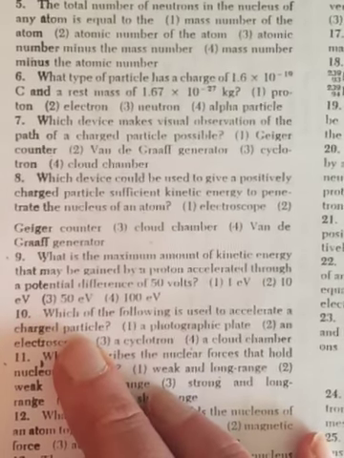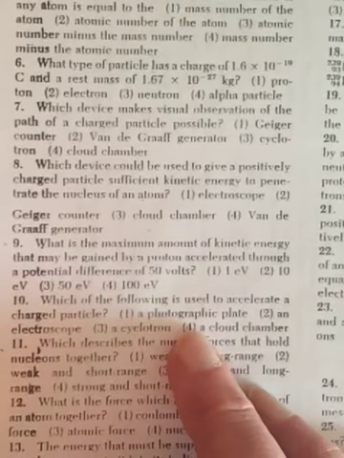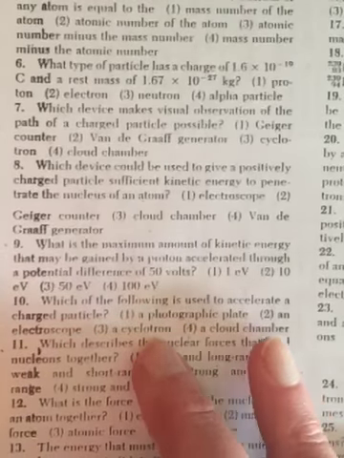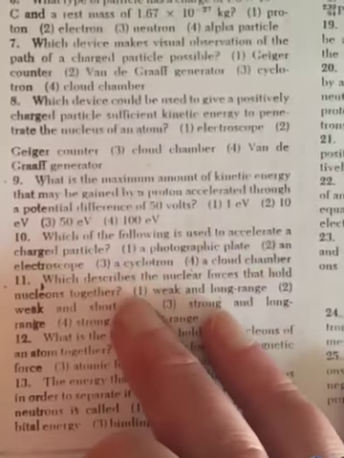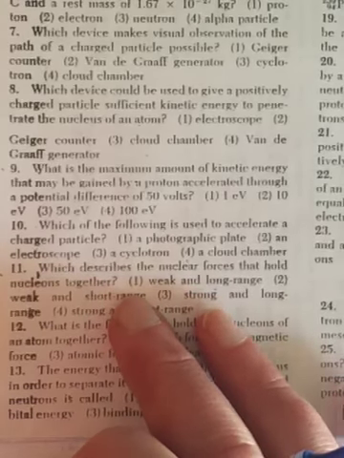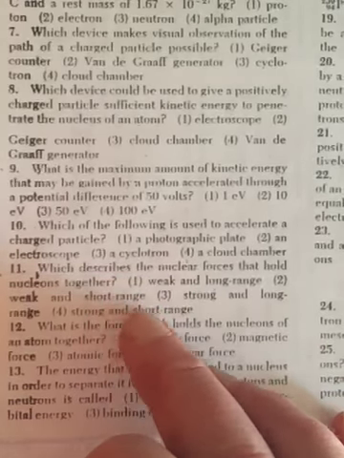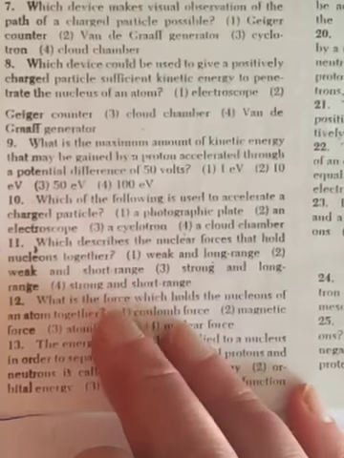Choice 3. Which of the following is used to accelerate a charged particle? Not a photographic plate, not an electroscope, a cloud chamber is the detector. It has to be the cyclotron, that's the accelerator. Which describes the nuclear force that holds nucleons together? It should be strong, so eliminate the first two, and short range, so choice 4.